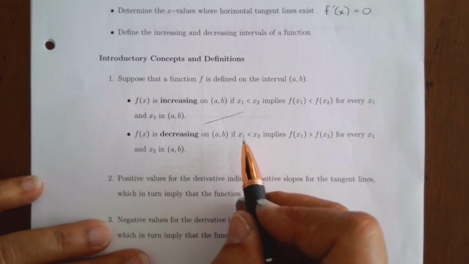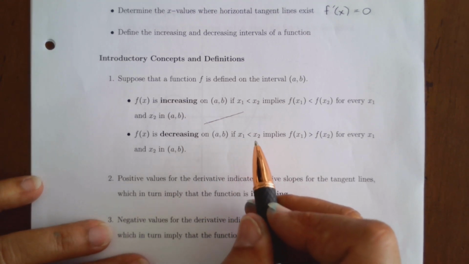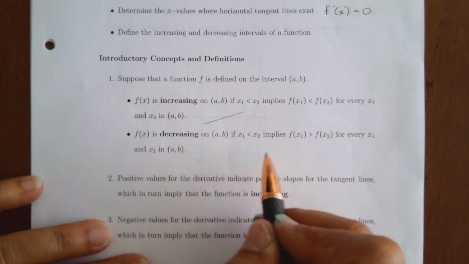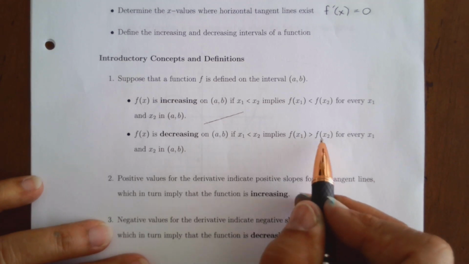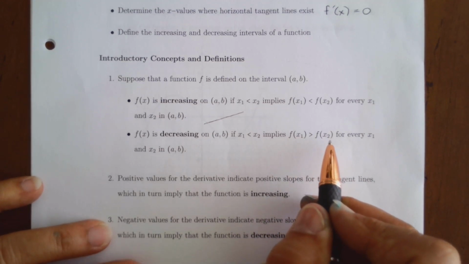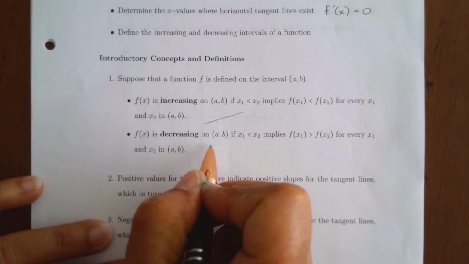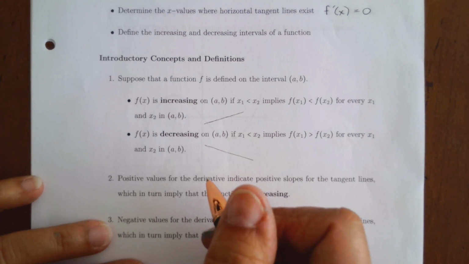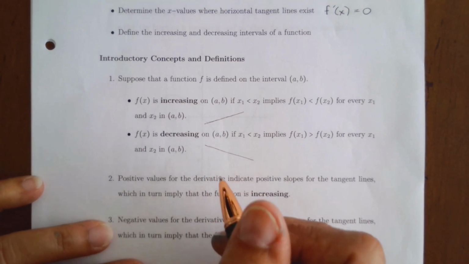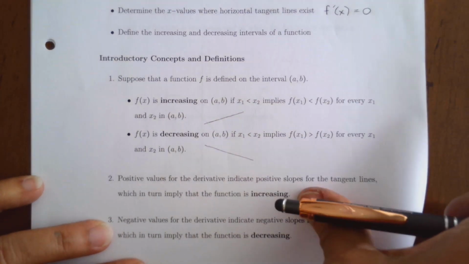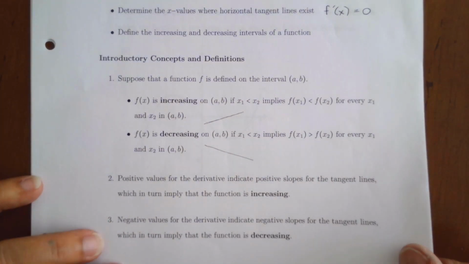So if x sub 1 is less than x sub 2, the x's, this implies the other way: f of x sub 1 is greater than f of x sub 2. So that means your function would be going like this, so that would be where it's decreasing. Okay? And we know we can look at a graph and see that, but today we're going to be looking at the functions and their derivatives to help us do that.